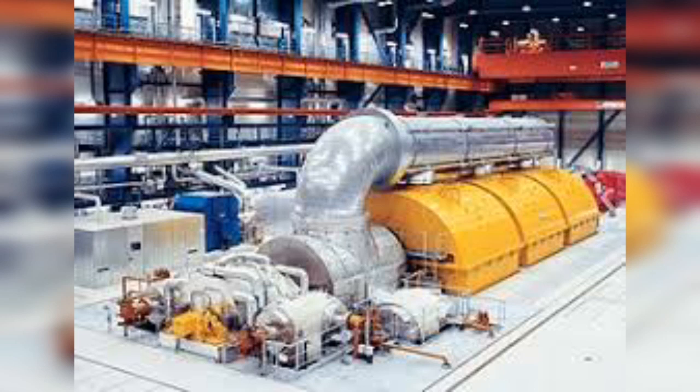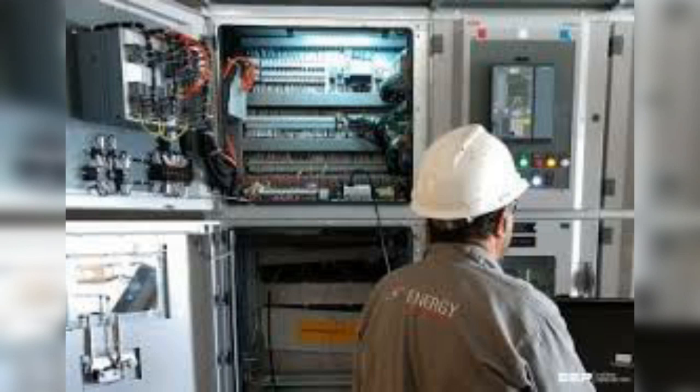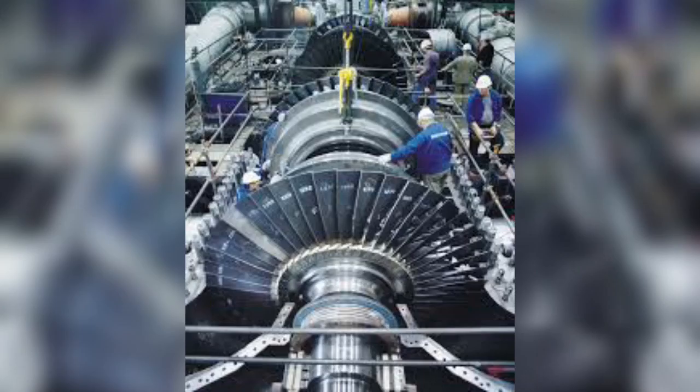So we are discussing the five power quality devices that every commercial plant must have installed.